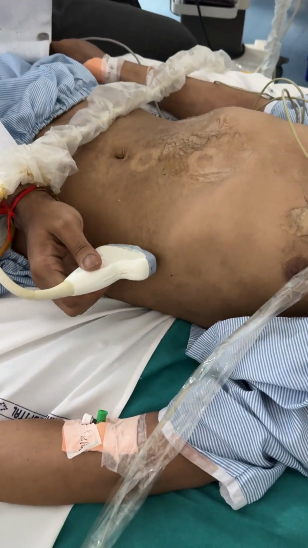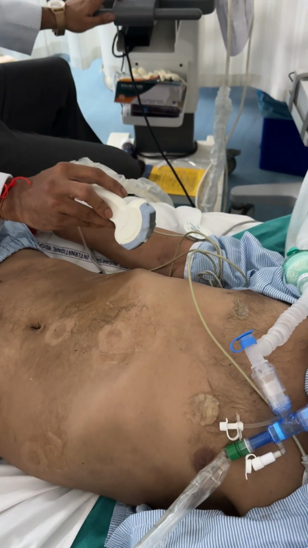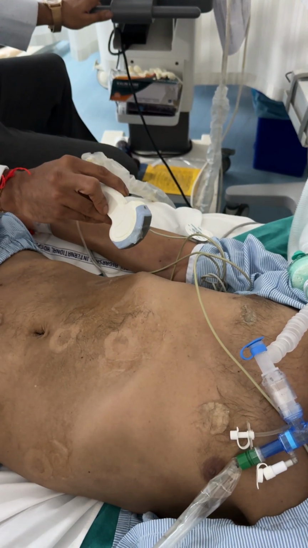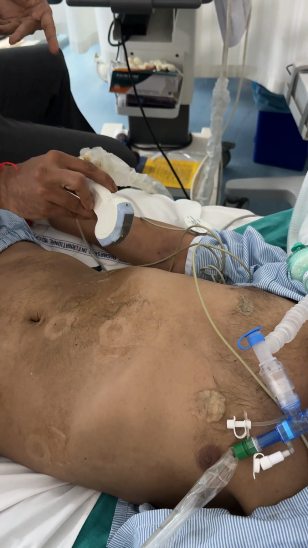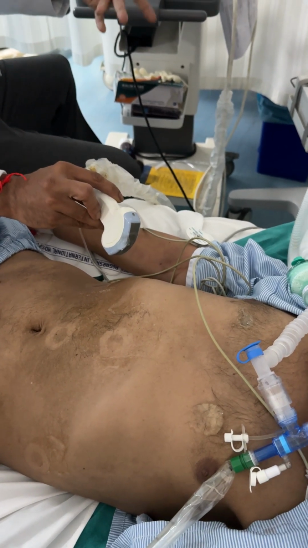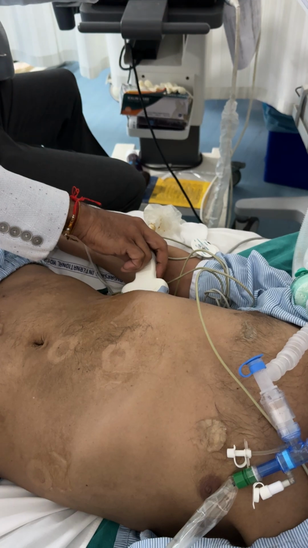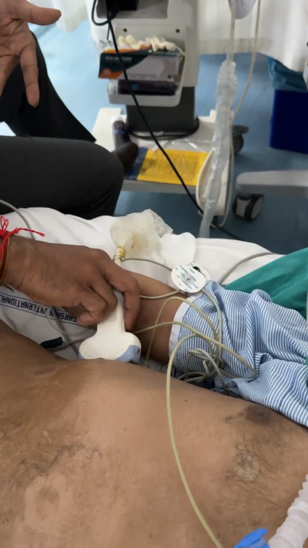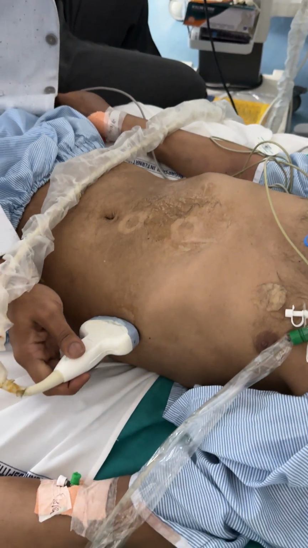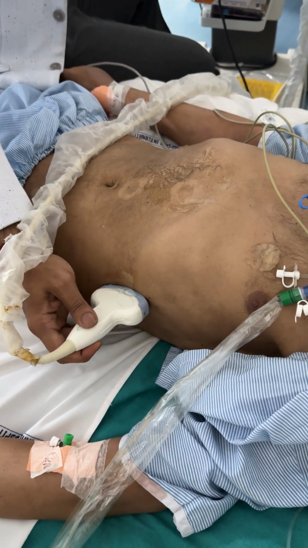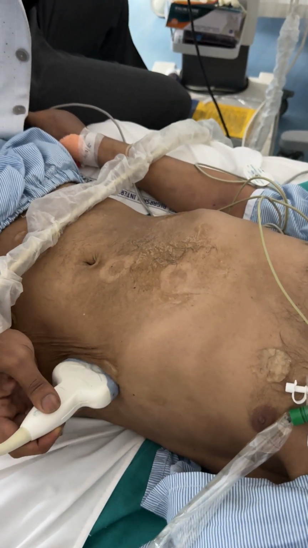Now the left upper quadrant view. One more thing: when you see the right upper quadrant view, the ideal position is posterior to the mid axillary line, like this, in the 7th to 11th intercostal spaces. Whereas when you go to the left upper quadrant, the position is slightly up, because the spleen lies slightly up. So I'll show you the spleen out here.